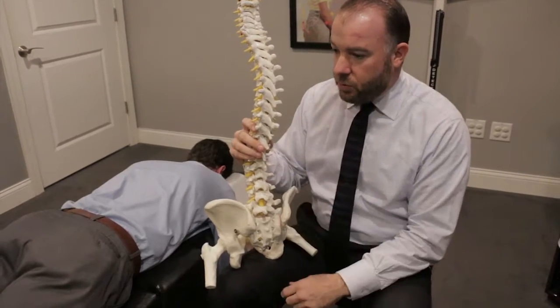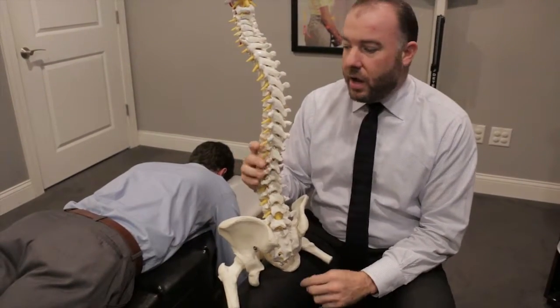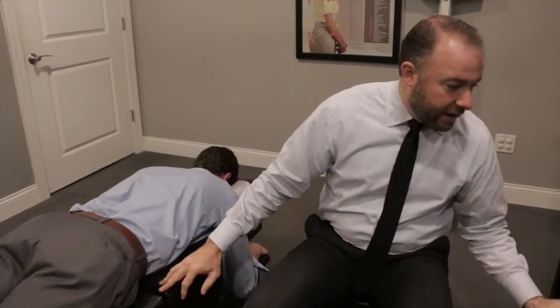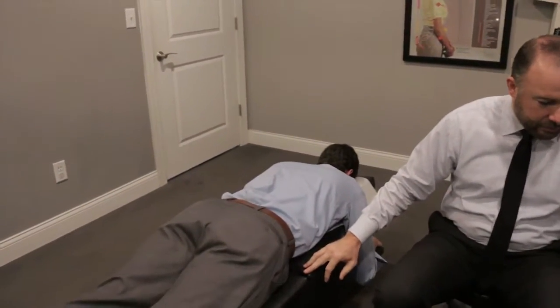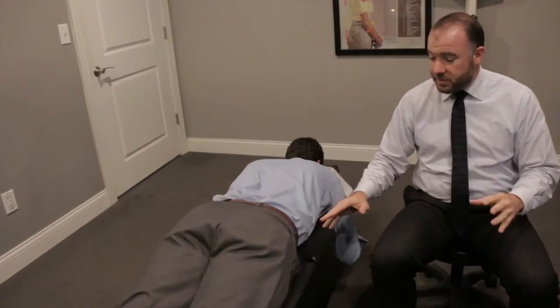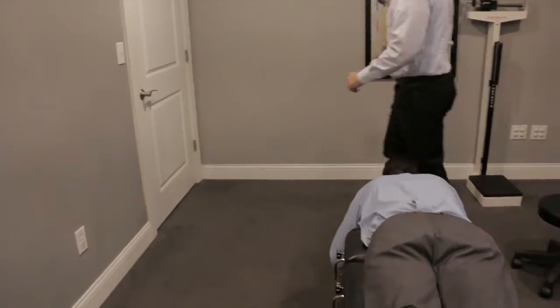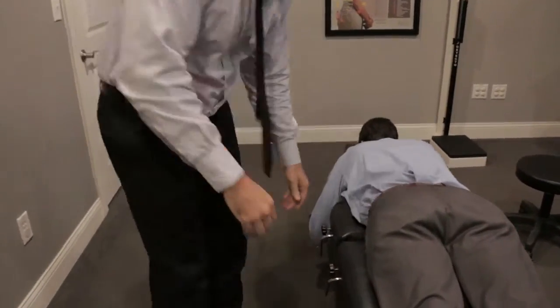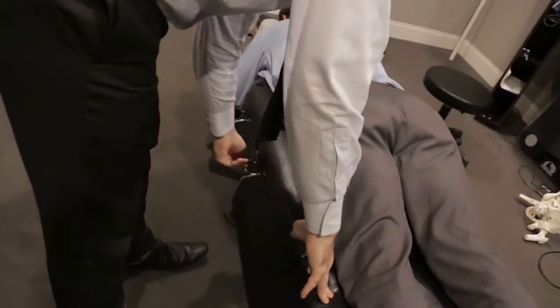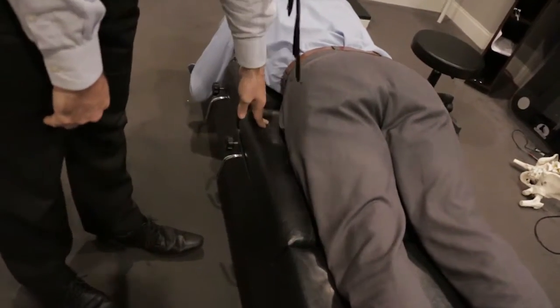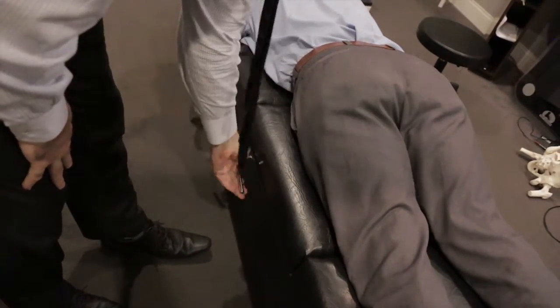So I'm going to show you how we do an adjustment on the SI joint with our table here. Now this is a little bit different of an adjustment than what our manual adjustments normally are. So we're actually going to use the table to help assist in this. So the table will pop up like that. And what that does, it's just going to drop underneath Pat. And what that does is it allows us to put a little bit less force into the body and use the weight of gravity to get the results that we need. So I'll show you how we do that.